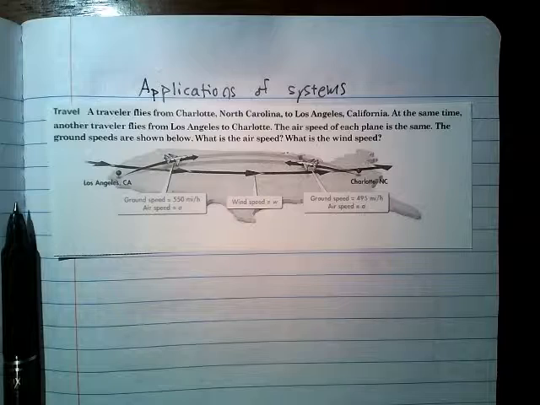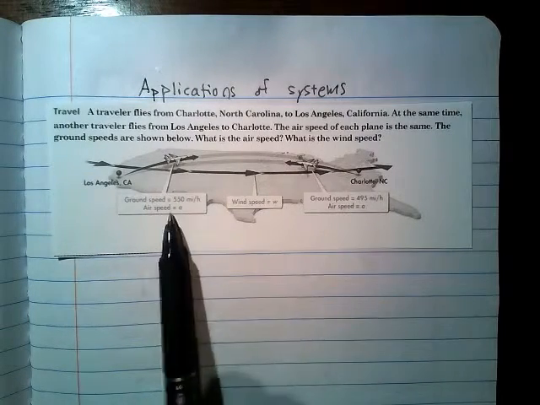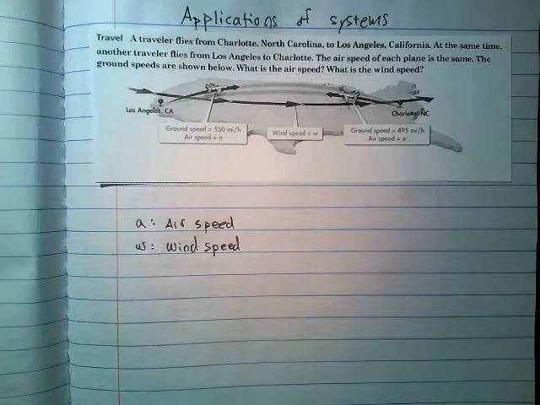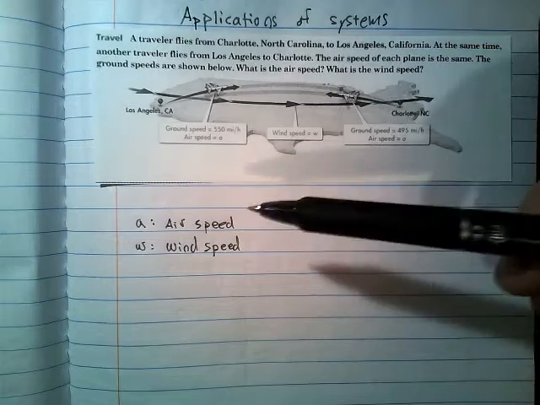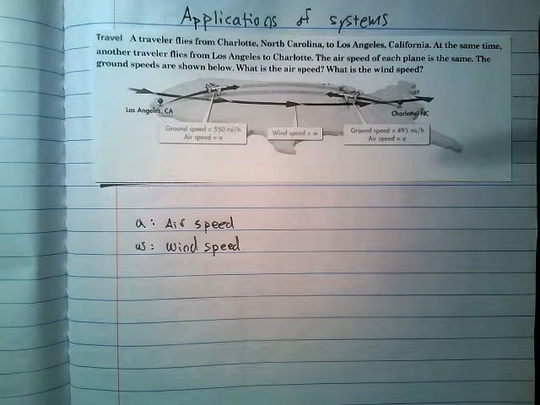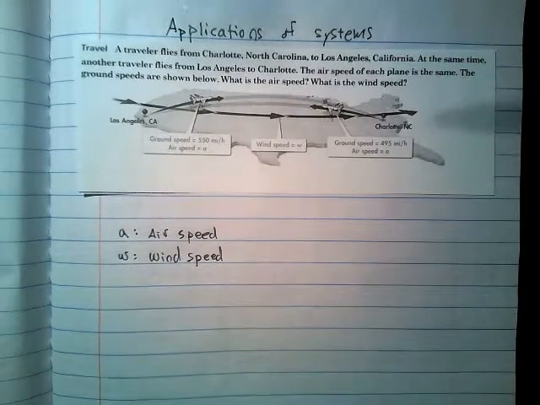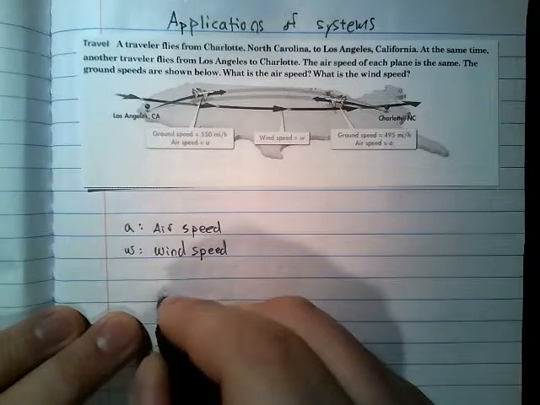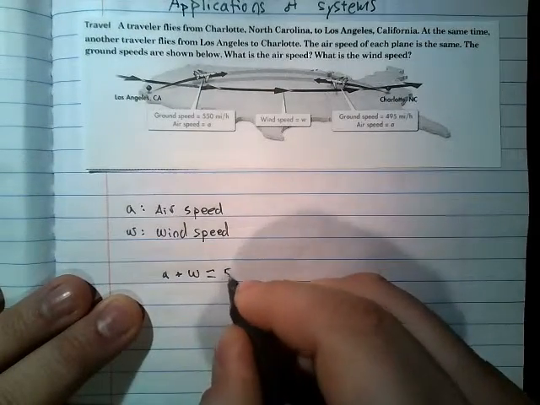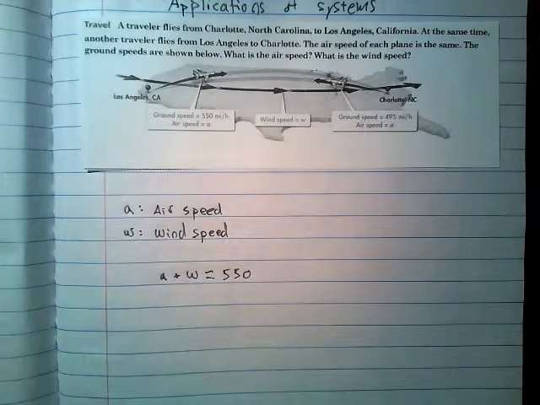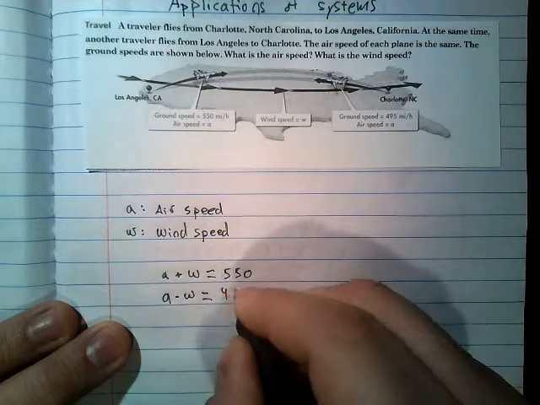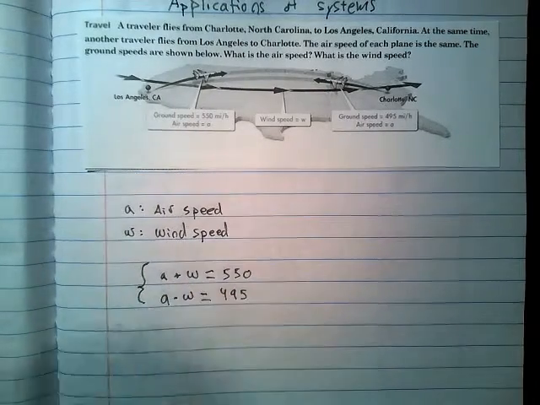Now, I'm not using highlighters on this one because the information's already broken out for me in the problem itself. So I'm going to use that information to build my system. Now I'm going to label my variables, and it's kind of labeled for me here. A is going to be the airspeed, and W is the wind speed. When I think about setting up an equation, I want to use the information I'm given. We have the same plane, and when the airspeed is combined with the wind speed, it's going 550 miles per hour. But when I'm subtracting the wind speed because it's flying against the wind, it's only going 495 miles per hour. And that's how I set up my system of equations.